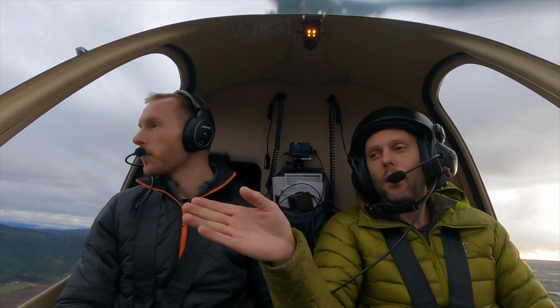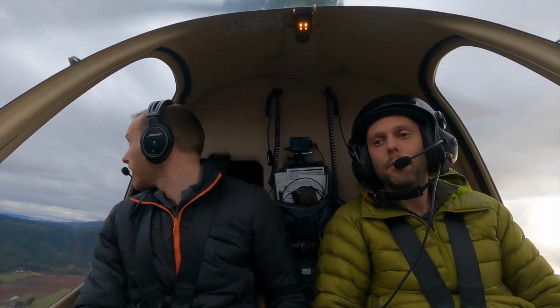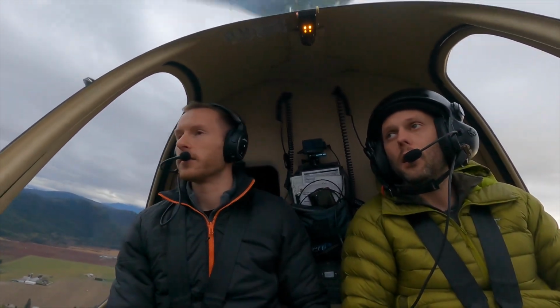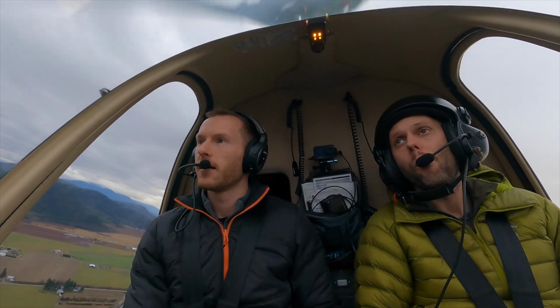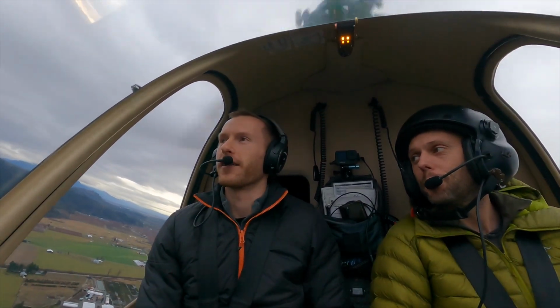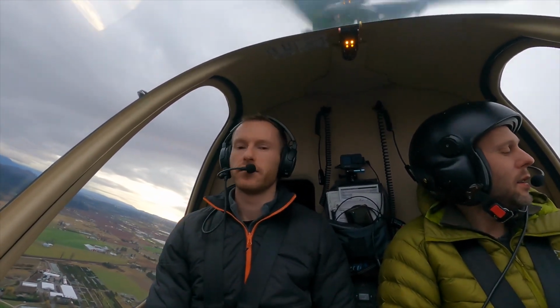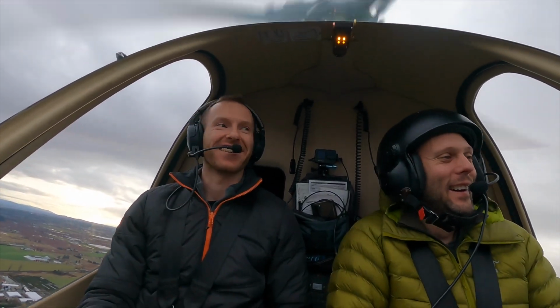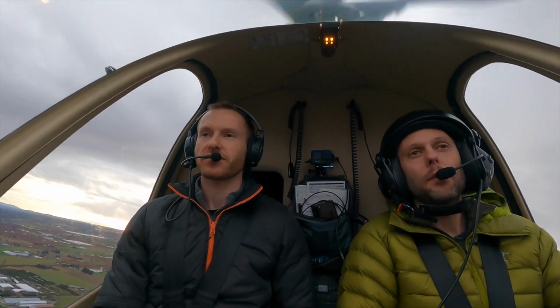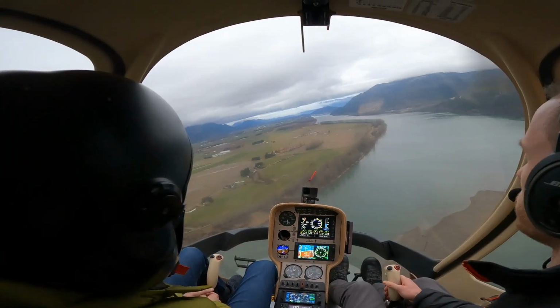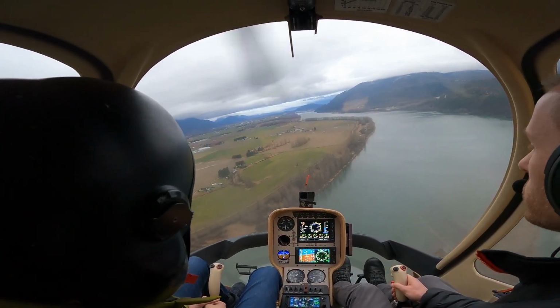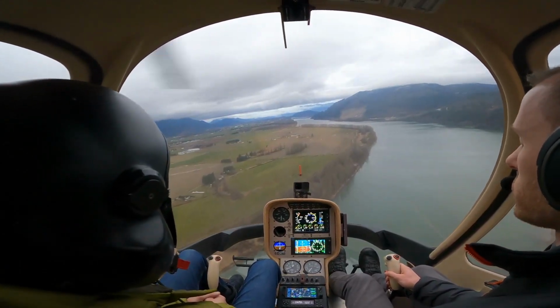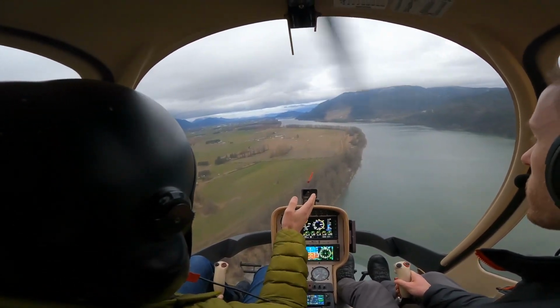Alright. Let's turn and follow the river, start a descent. Descend all the way down. I tend to get very frustrated if I get something wrong. Oh boy. Can be frustrated a lot. Oh no, I'm just kidding. So we'll follow the left shoreline here. Yep. And we'll just descend to treetop height, and we'll stay just over the water.